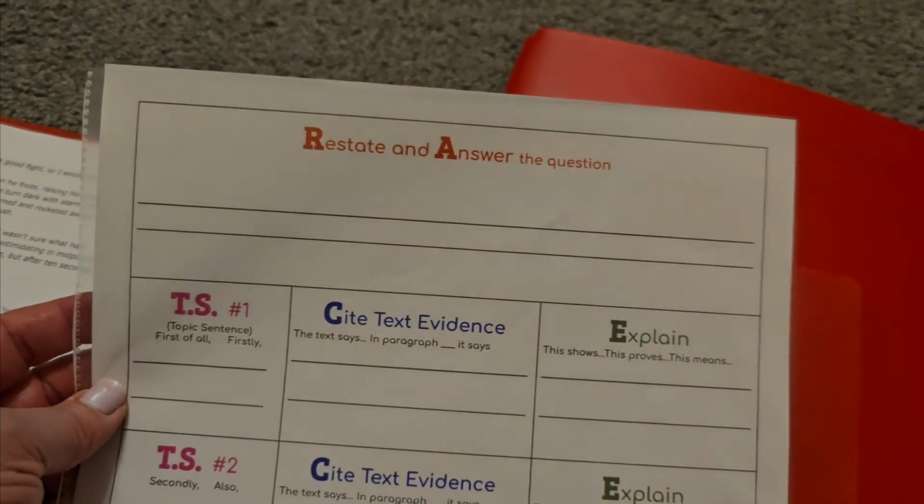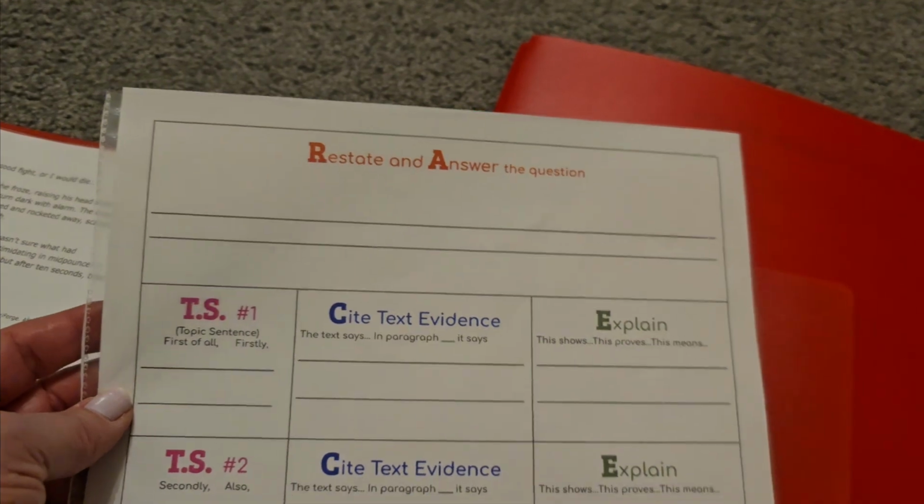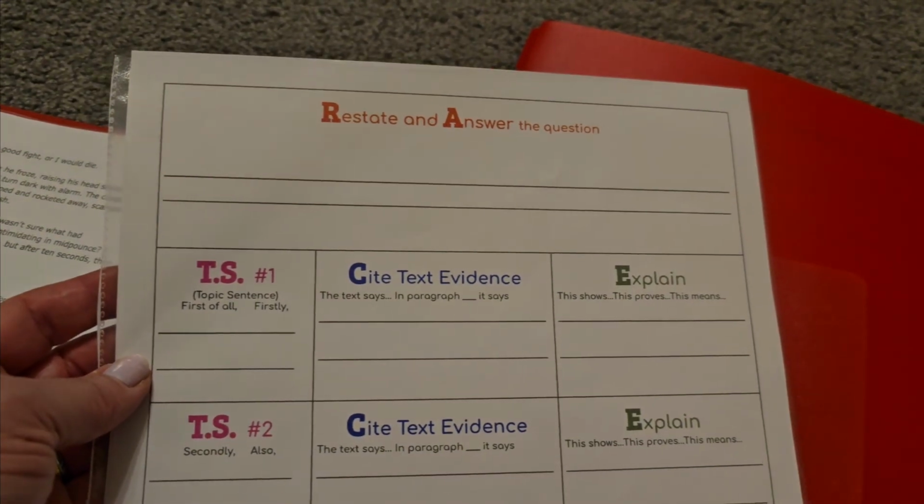Okay. So I hope that explains how these puzzles fit into the whole ECR writing process.